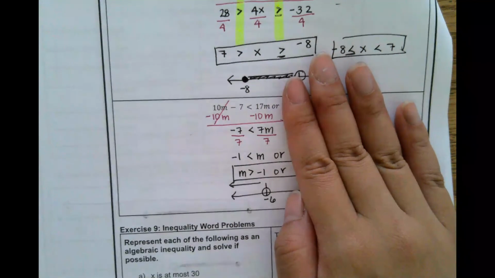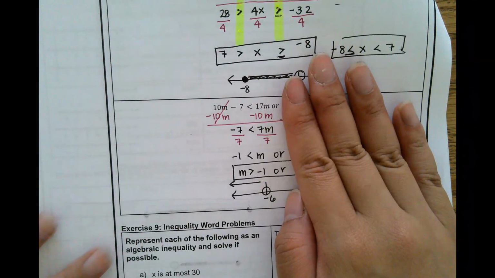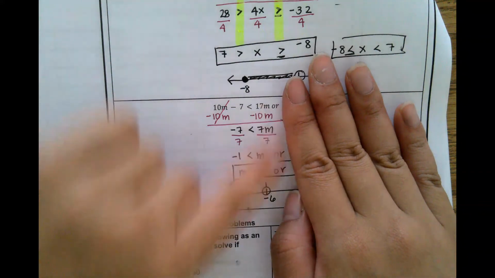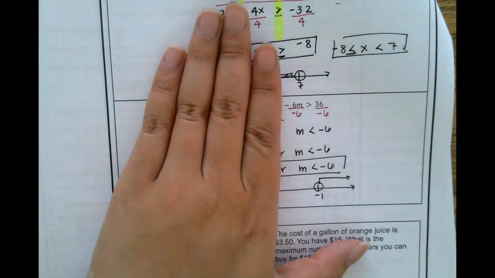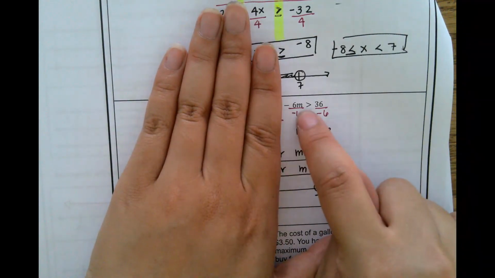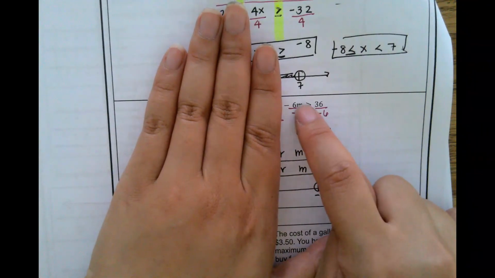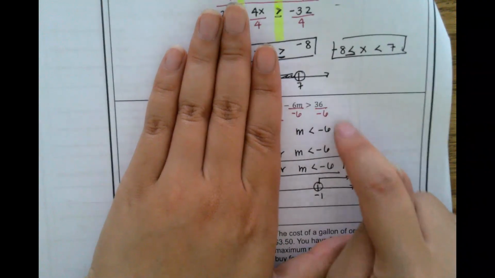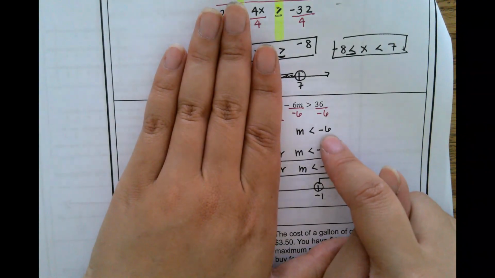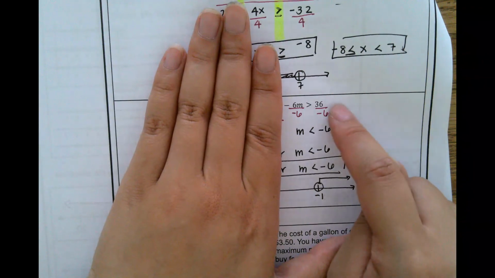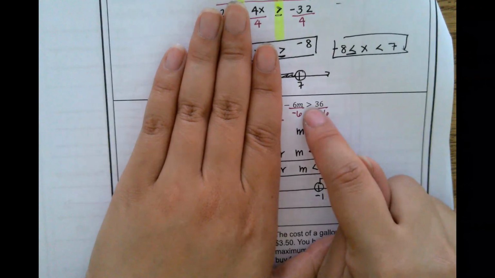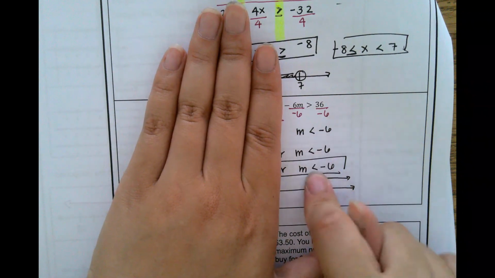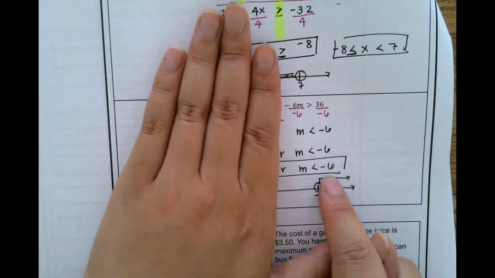Okay, and then just to rewrite it, if negative 1 is less than m, then m is greater than negative 1. Okay, then it's or. Then I work on the next one. So since this is negative 6 times m, I'm going to get rid of it by dividing by negative 6. When I do that, 36 divided by negative 6 is negative 6. However, because I divided by a negative number, what happens is that my greater than now flips to a less than. And so as a result, I end up with m is less than negative 6.